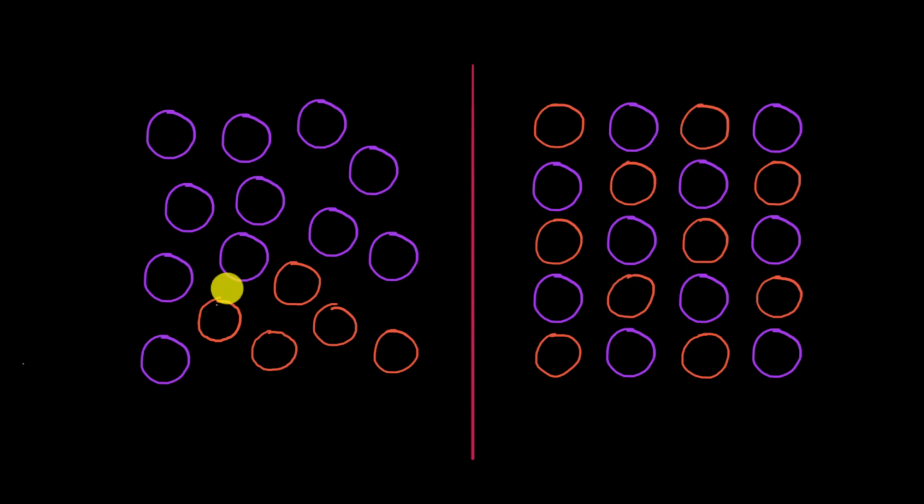So what we have here are particulate models of two different mixtures. You can think of this one on the left as mixture number 1 and the one on the right as mixture number 2. Now what I want you to do is pause this video and, based on just looking at the particulate model of each of these mixtures, tell me if they are heterogeneous or homogeneous. All right, now let's work on this together.